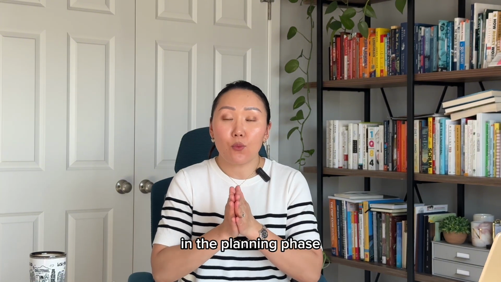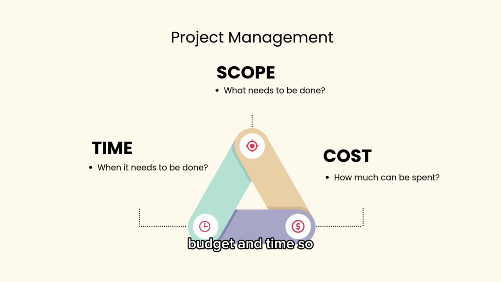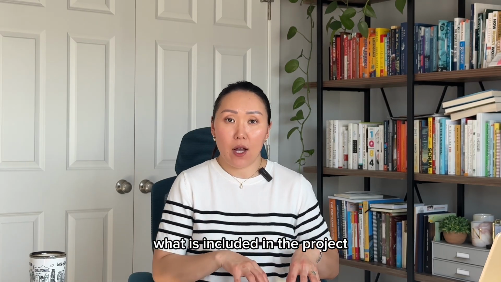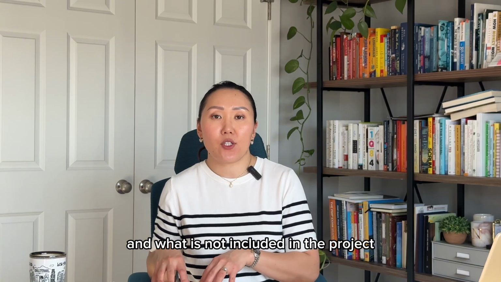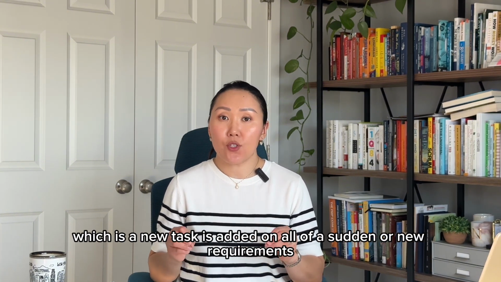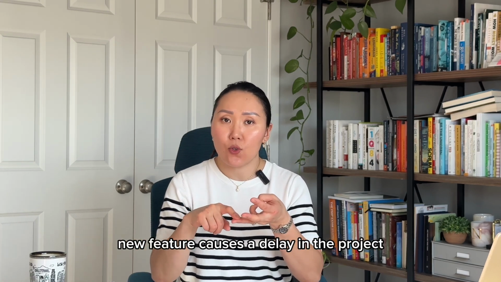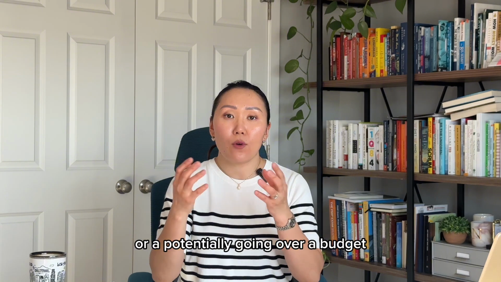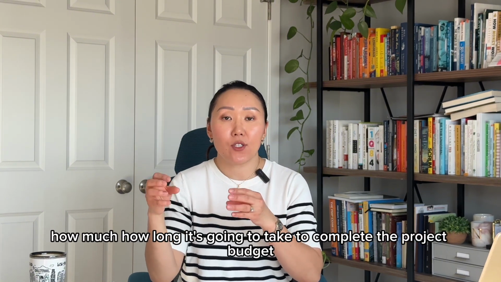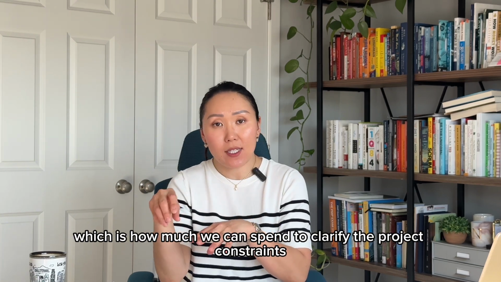In the planning phase, we need to look at the triple constraint, which is scope, budget, and time. Scope is all about helping us understand what is included in the project and what is not included. Otherwise, it would lead to scope creep, which is when a new task is added all of a sudden, or new requirements or a new feature cause a delay in the project or potentially push it over budget. Time is when it's going to be happening, how long it's going to take to complete the project. Budget is how much we can spend.